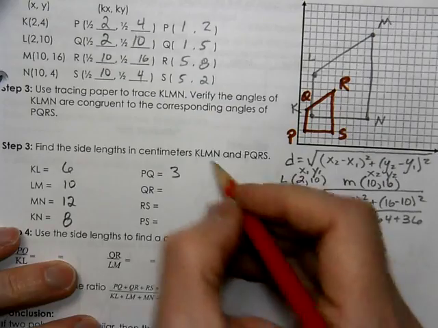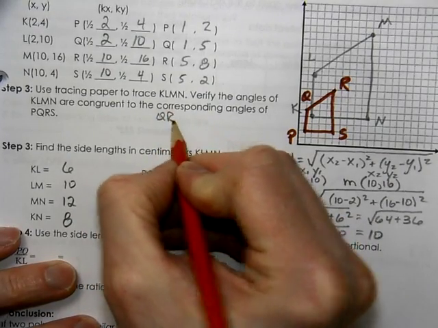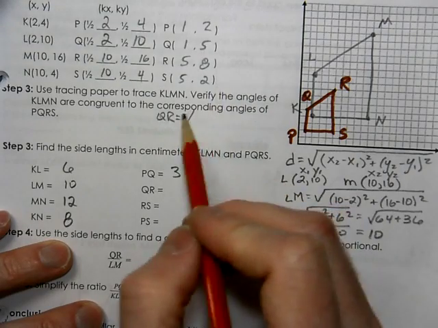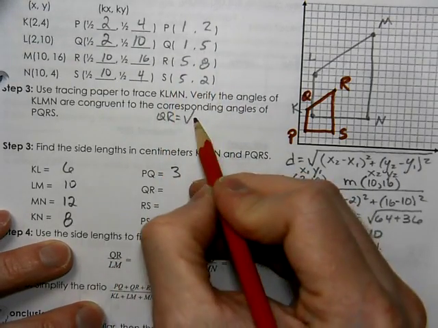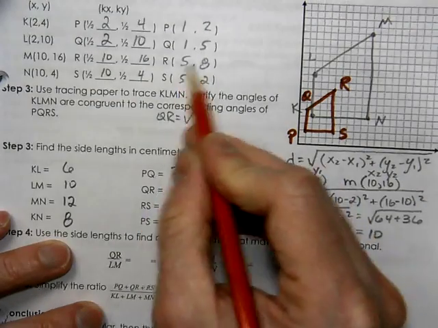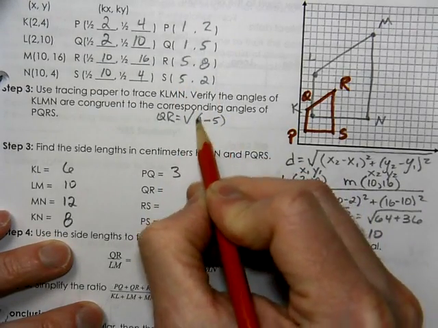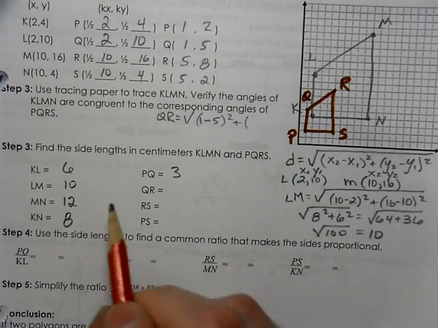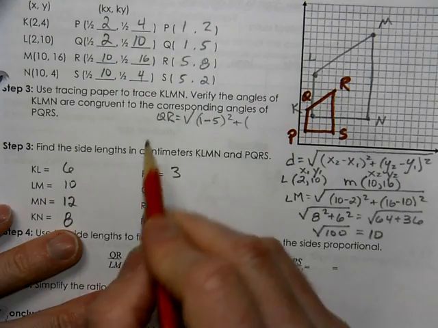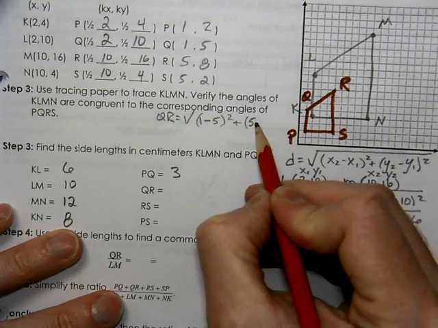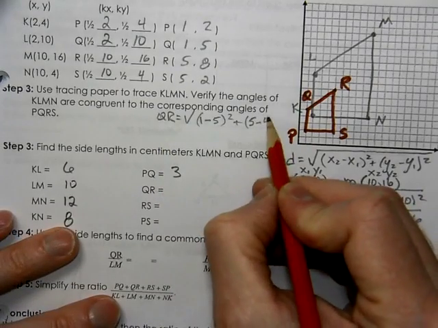Our distance for QR, we're using Q, so the point Q has an X value of 1 and the R has an X value of 5. You just have to be consistent if you go in that order. So the Y value for Q was 5 and the Y value for the R was 8.